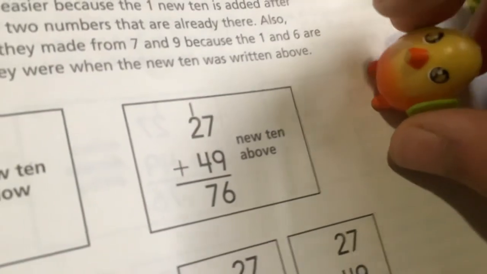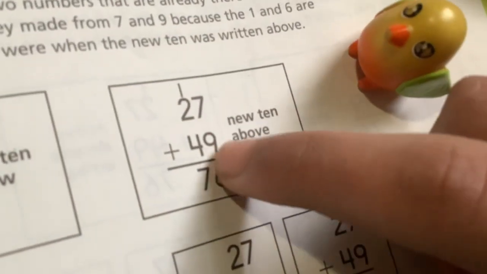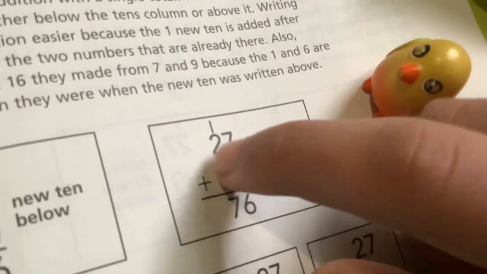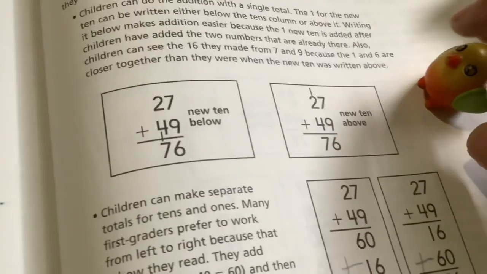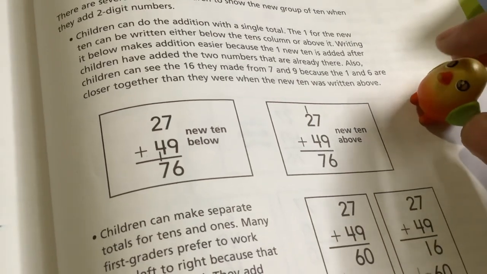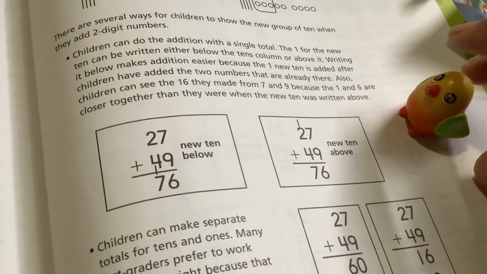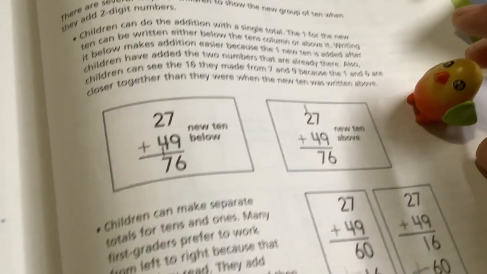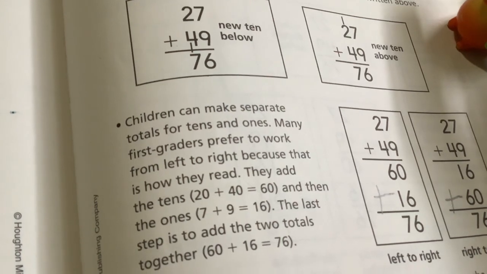Same thing here. 27 plus 49. 7 plus 9 is 16. 6, carry the 1. 2 plus 4 is 6, plus 1 is 7. The new 10 below and the new 10 above methods are two different but helpful methods that help first graders do double-digit addition. Children can also make separate totals for tens and ones.